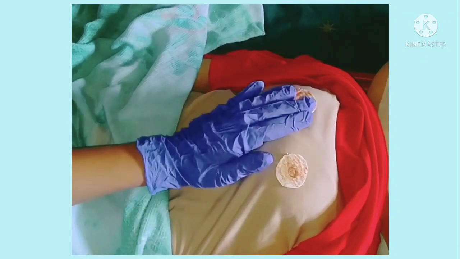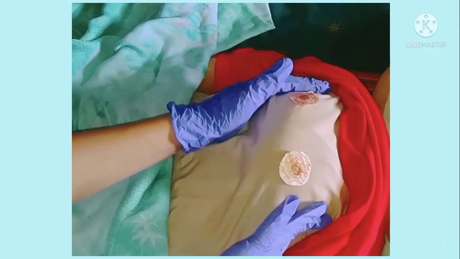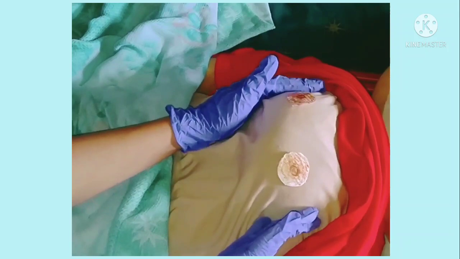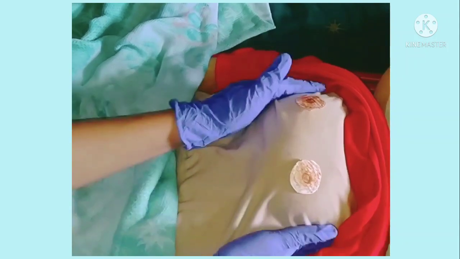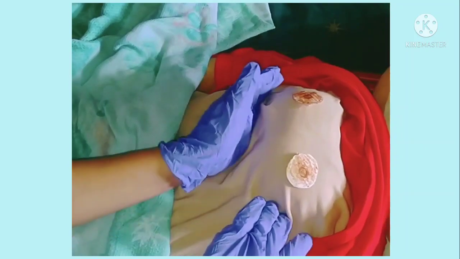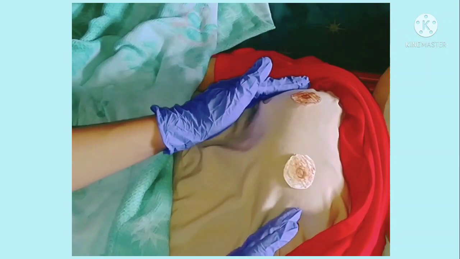And palpate also the axilla. Is there any tenderness? I'm also checking whether the breasts feel sort of firm. So my patient told me that there is no tenderness. The breast of the mother is in a good condition.